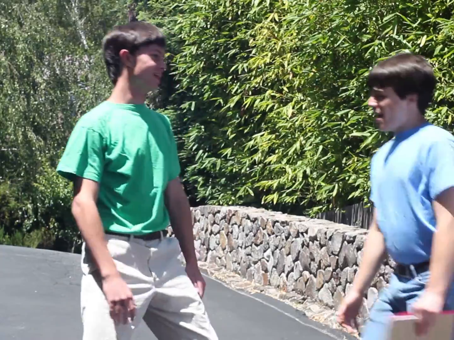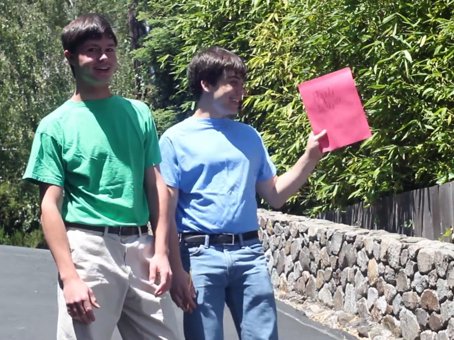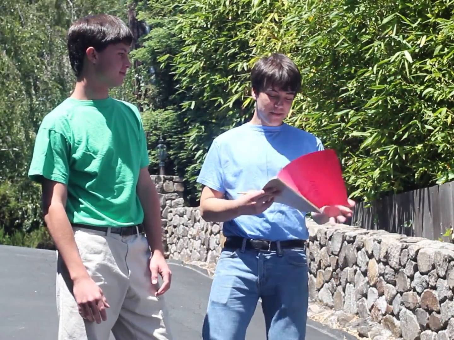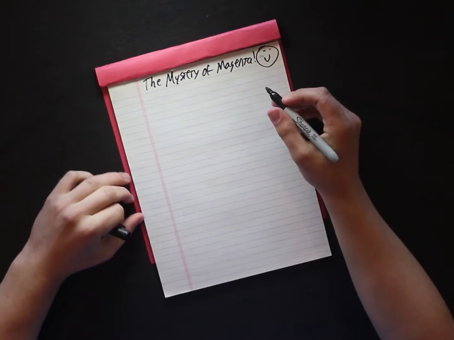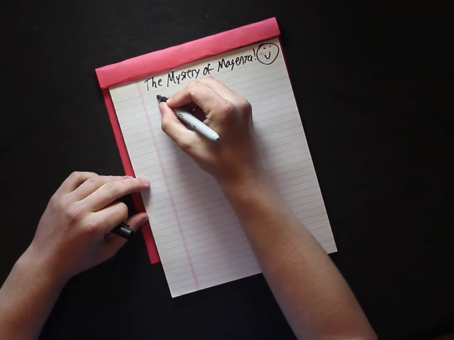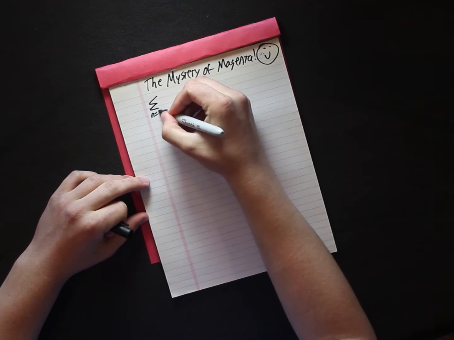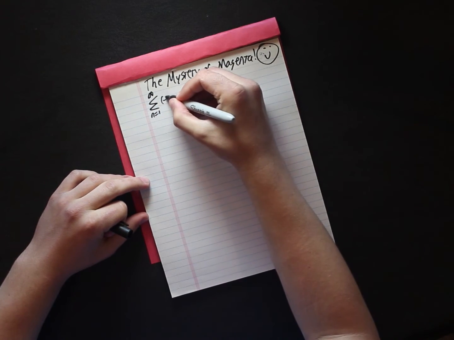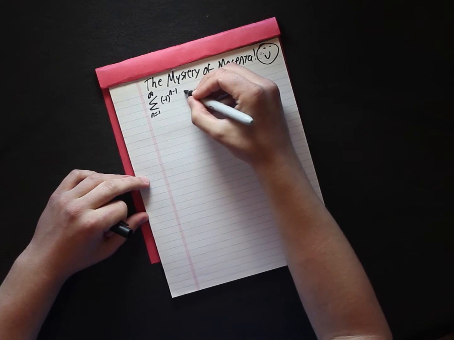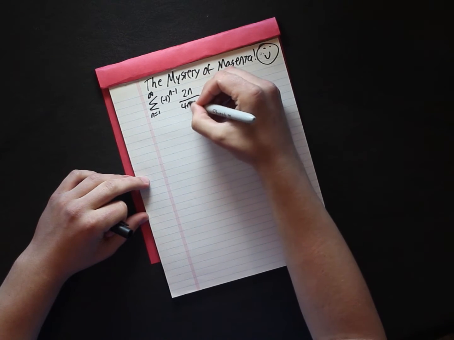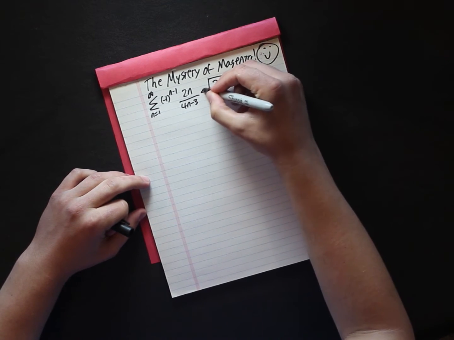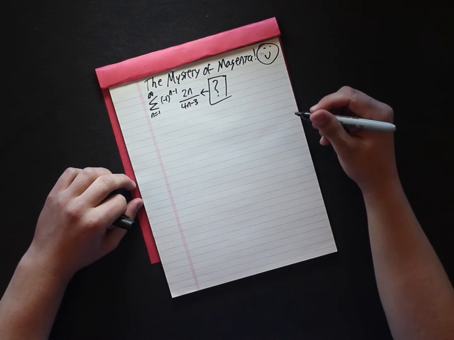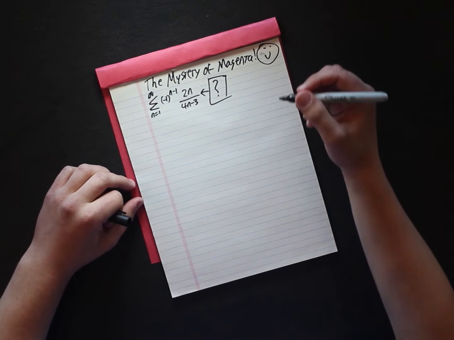Come on, Joe. Hi, I'm Joe, and this is my handy-dandy notebook. Okay, so we know that Magenta's movement is equivalent to the series from n equals 1 to infinity of (-1)^(n-1) times 2n over 4n-3. So, what kind of a series is this? An alternating series! That's right, it's an alternating series.